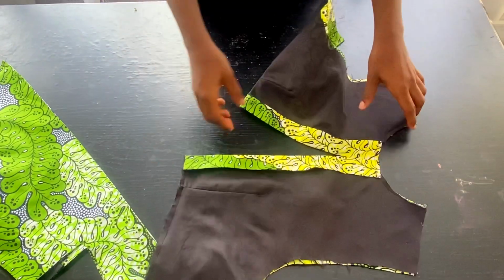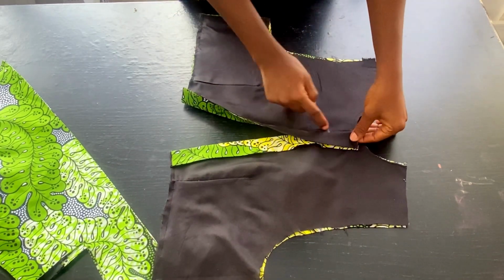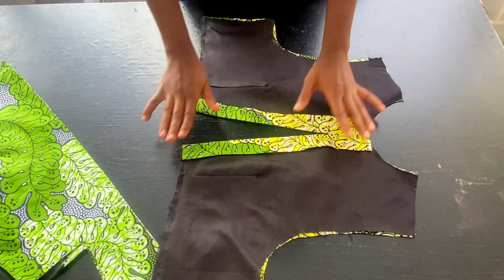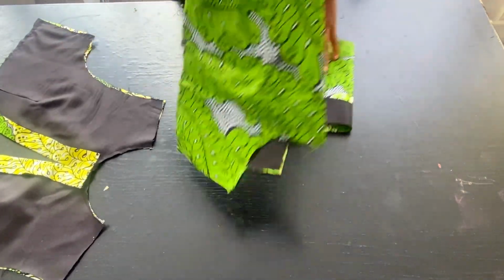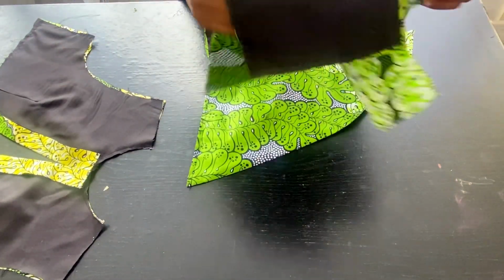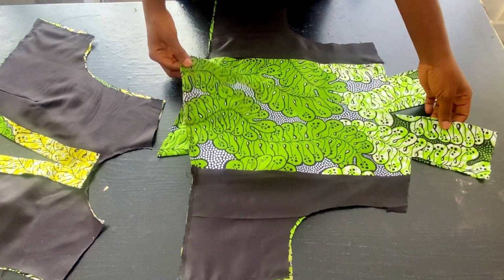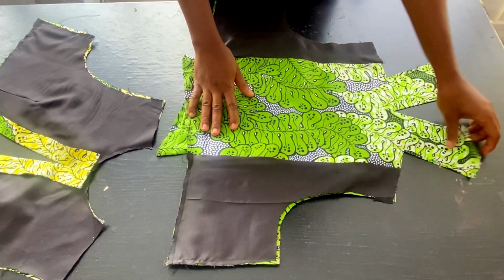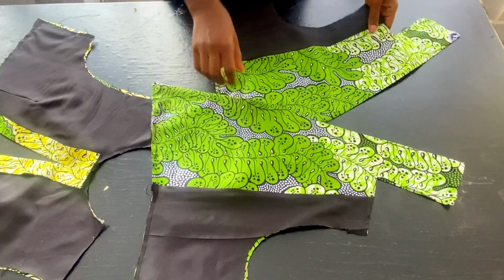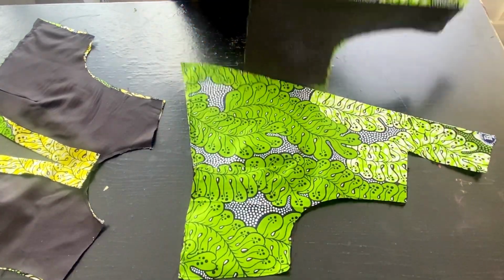This is what the back is looking like after adding the lining. From the neckline, I came down by 2.5 inches and I closed it. The remaining part I left open is for zip. And for the front, I'll go ahead and join the collar together.